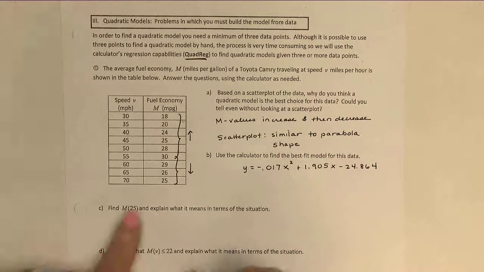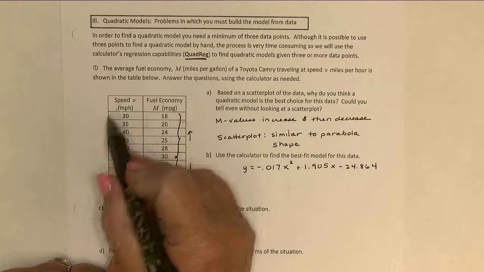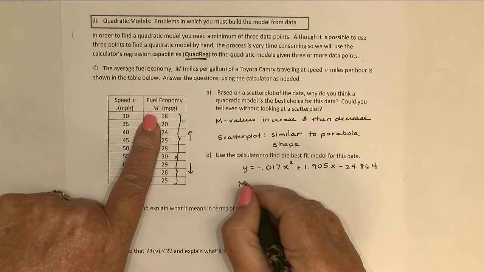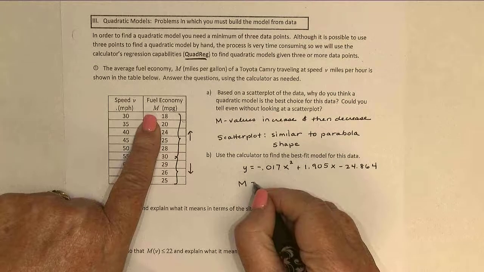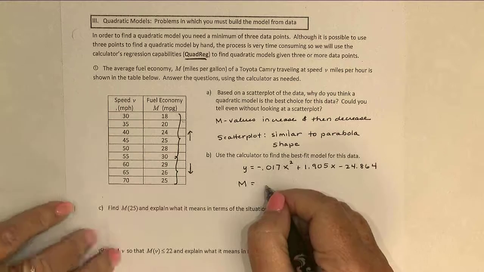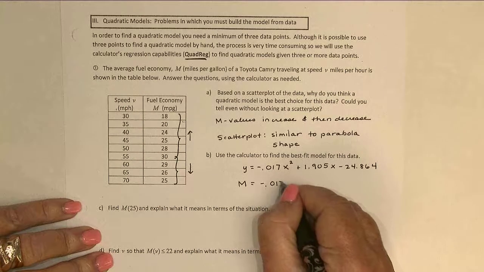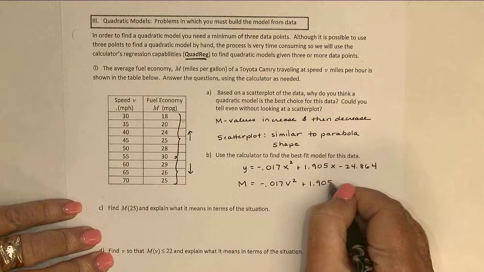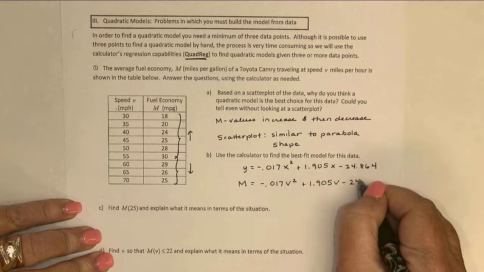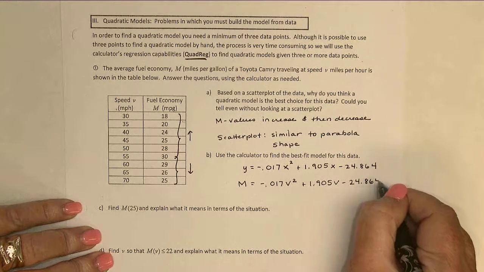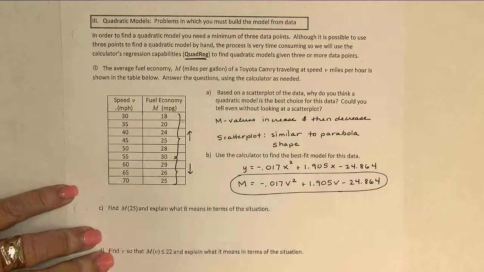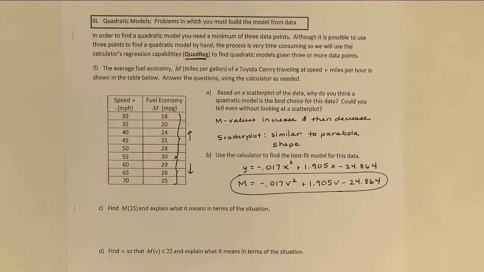Now, I really should use the variables that I was given, so let's rewrite this one more time. Y is actually m, the fuel economy, and x is actually v, the speed. And so there's my model for this data.